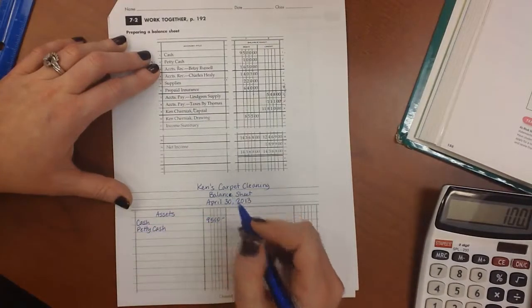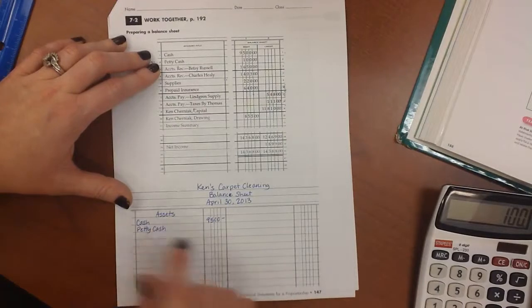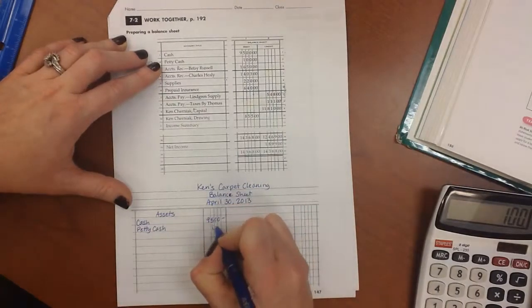We just put these right against the margin. The title here is centered. Everything else is against the margin.